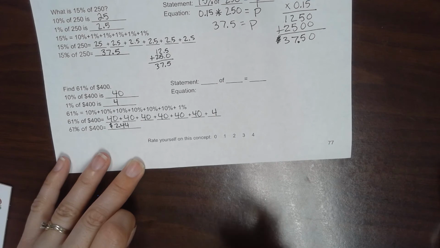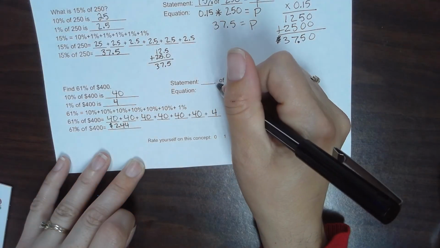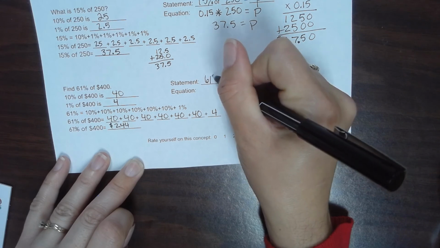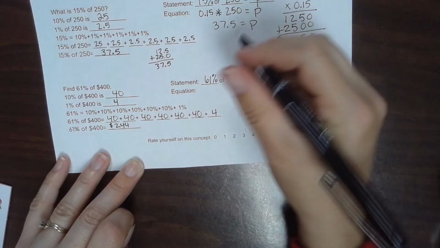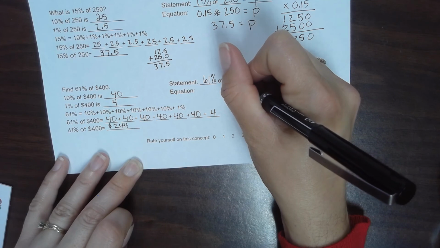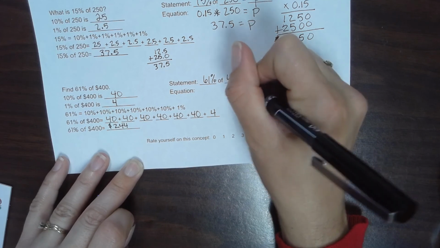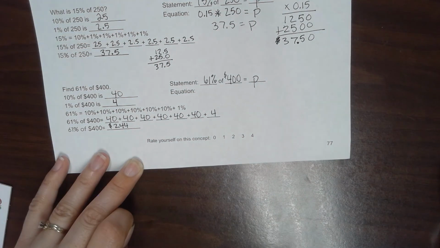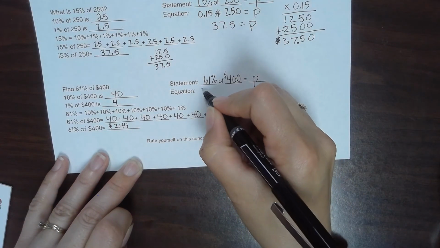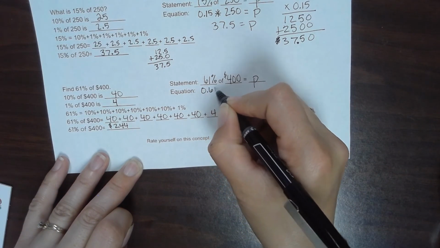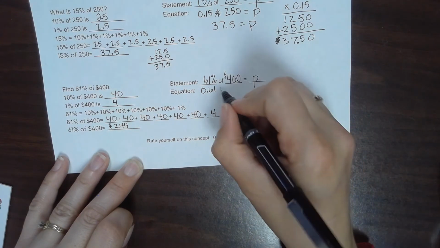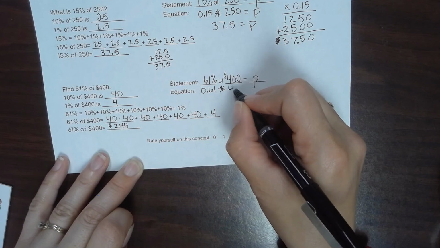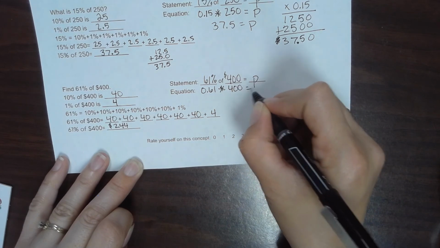Okay, we used our mental strategy. Let's now use our percent equation. What was our percentage? 61% of the total, which was $400, and that would give us our part. Okay, in order to calculate, I need this in its decimal form, so 0.61 times, because I have of, 400 equals the part.